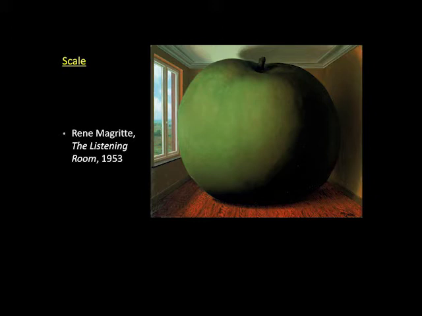Size has to do with the size of a single object. Scale has to do with size relationships. So, in other words, the relationship of something to its surroundings or whatever. So, when we talk about scale, we're talking about a thing in comparison to the things around it.